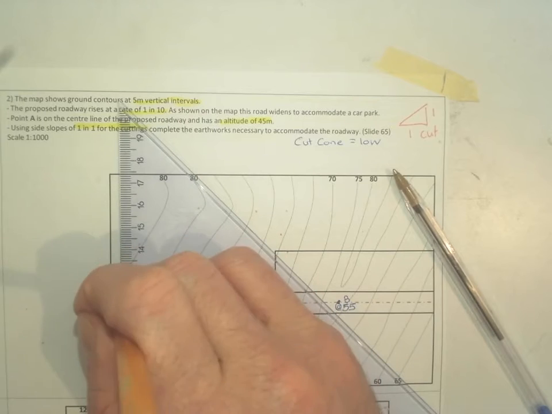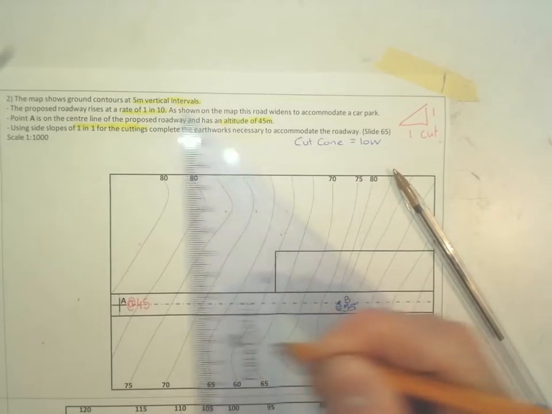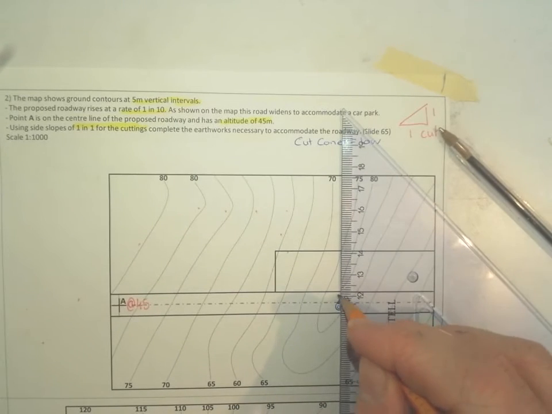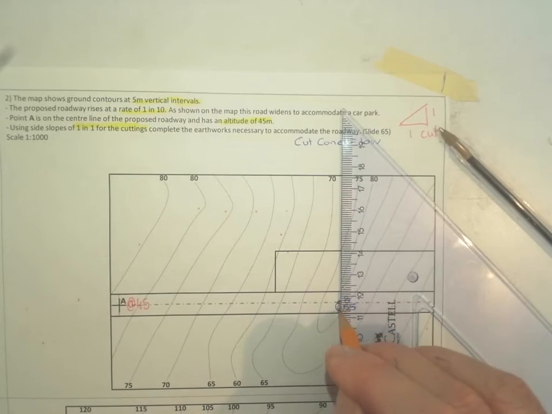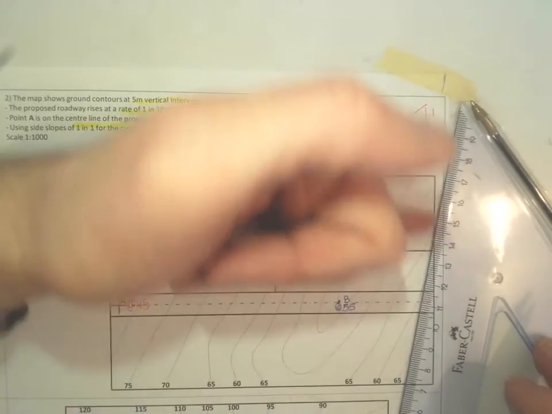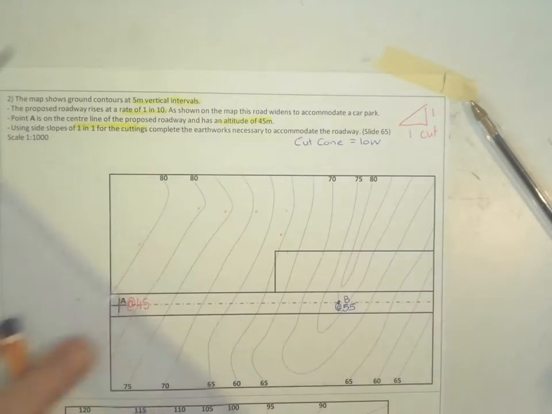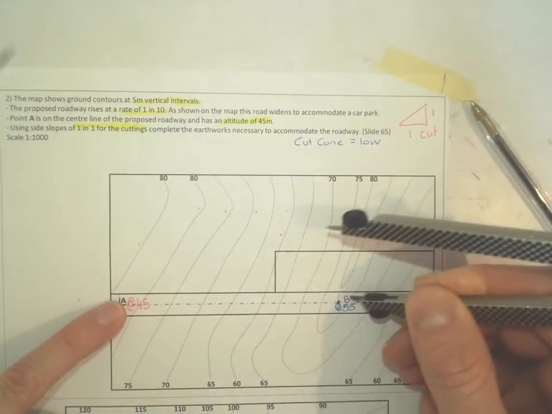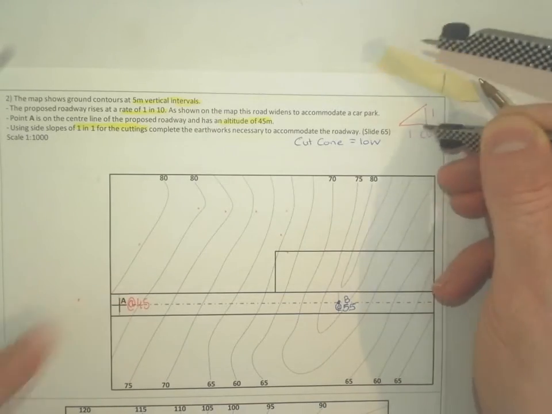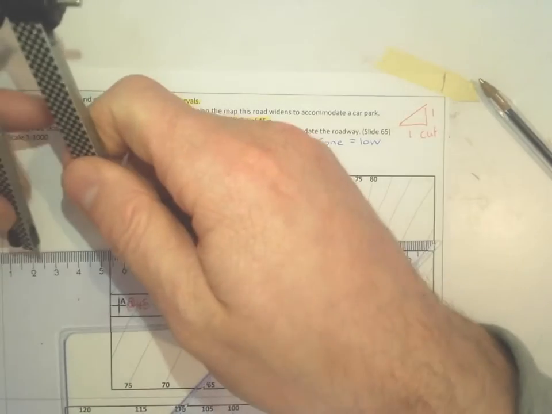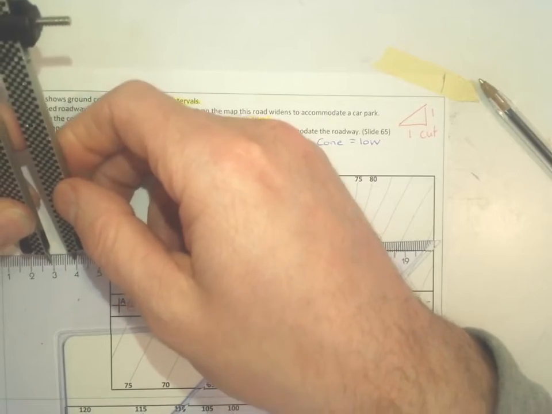Extend A out, extend B out. So we're ignoring the car park for the minute, just focus on everything else. It rises 10 meters. Our ratio is 1:1, so the radius of the cone will stay at 10.